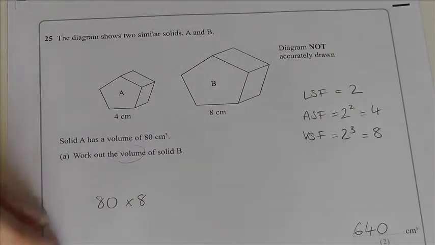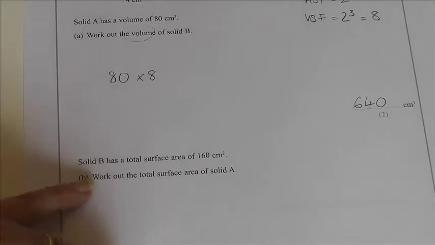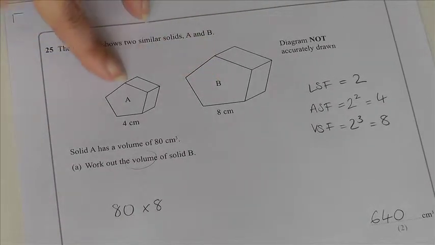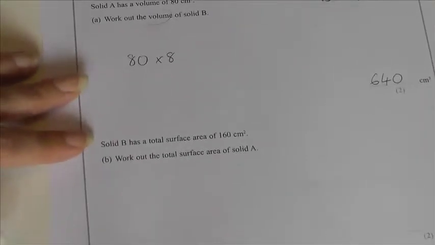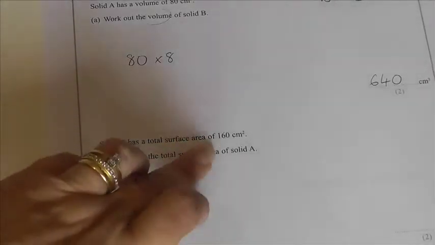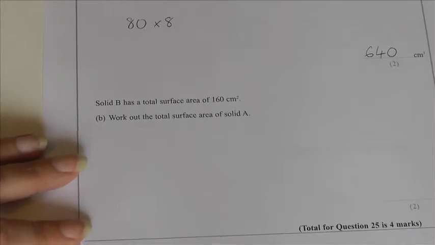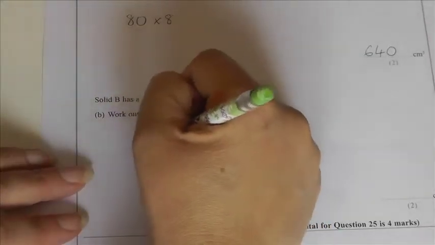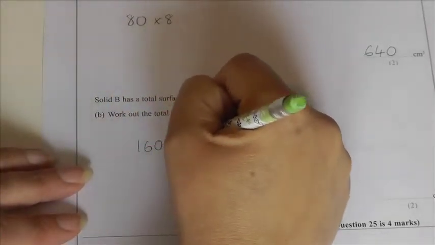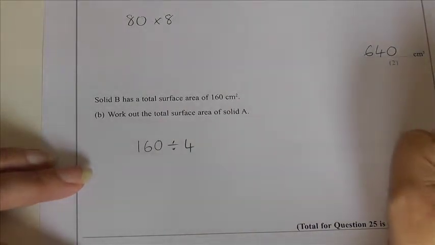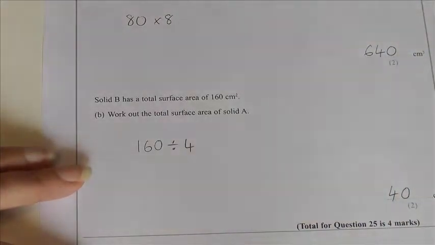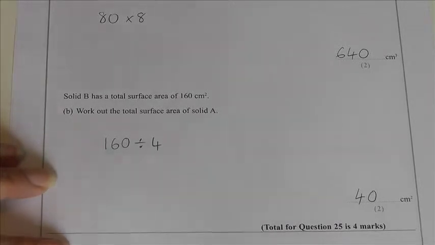Now this time they're giving me the volume of solid, or the surface area of solid B. So I'm moving from the larger to the smaller. So instead of doing a multiplication, I'm going to do a division. So if the solid B's surface area is 160, I'm going to divide that by the area scale factor, which is 4, which will give me the surface area of solid A of 40 centimetres squared.